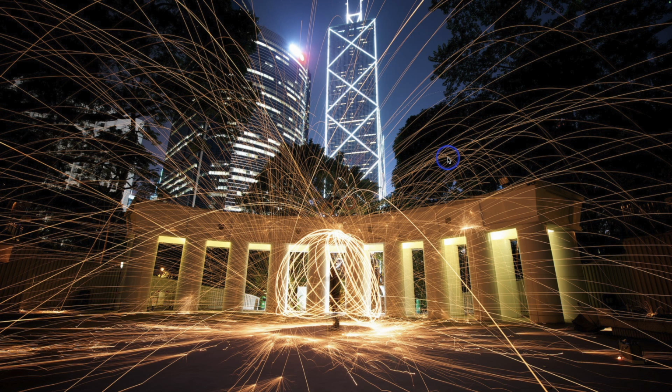And so what this person's doing is they have a rope or a cable and they have steel wool on the end, and you can light that stuff on fire and spin it around and it gives you this effect. This takes a lot of trial and error because the length of your exposure, how fast you spin it and how long you spin it for is all going to make up the result. So you kind of need to keep track of what you're doing and do it over and over and over again until you get what you want.